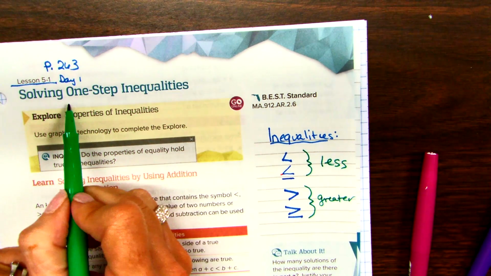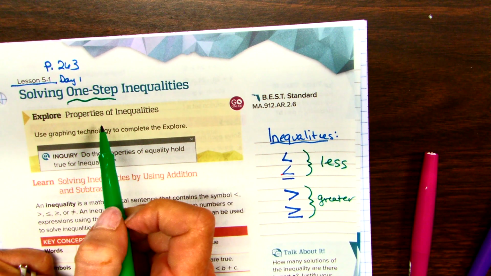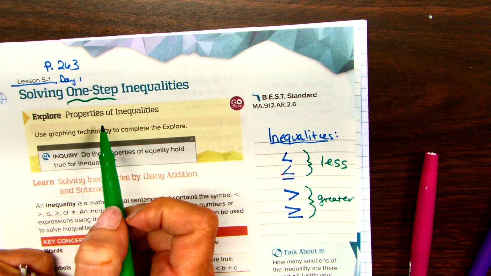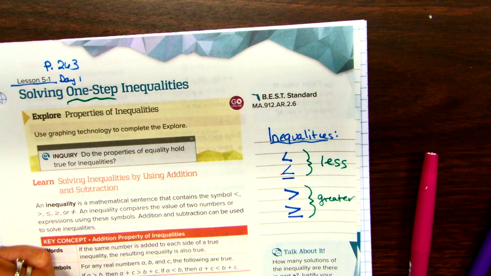And notice it says one step. I mean it when I say one step. If you guys know how to solve equations that have one step in them, then you know how to solve inequalities. There's just one little thing that we have to be super careful of with these, and I'll show you what I mean when we get to it, okay?